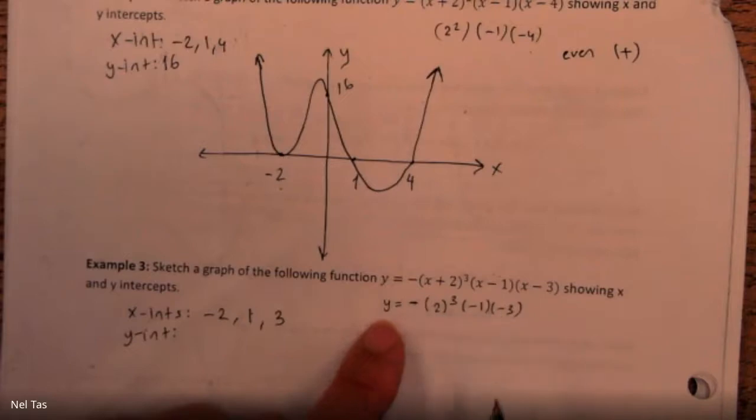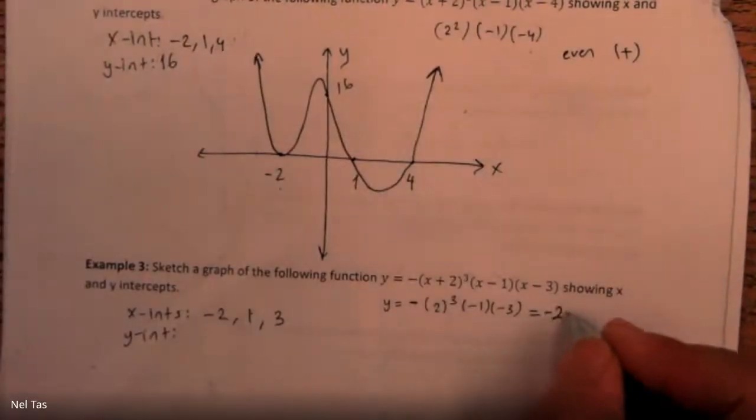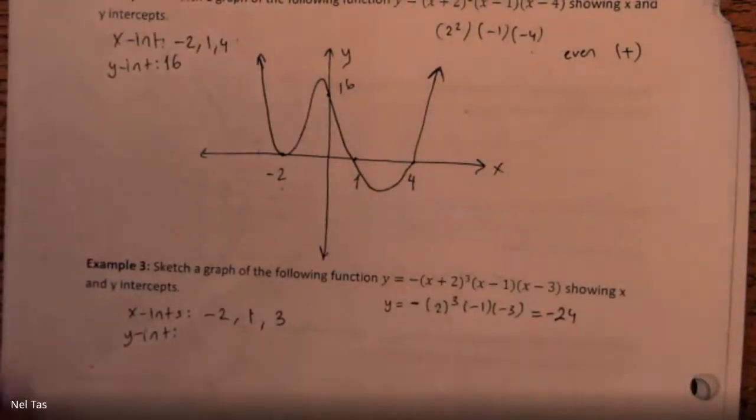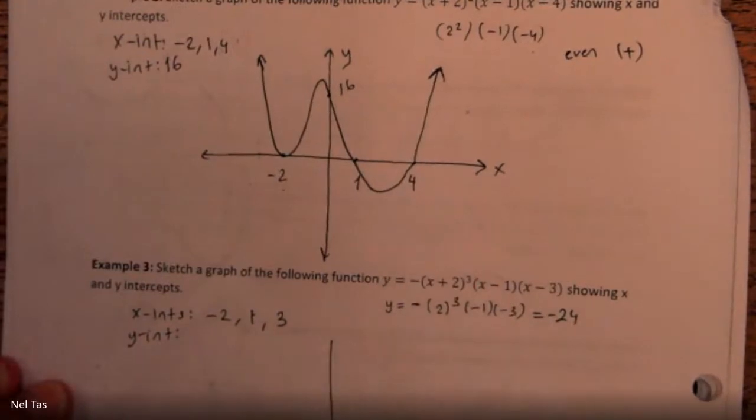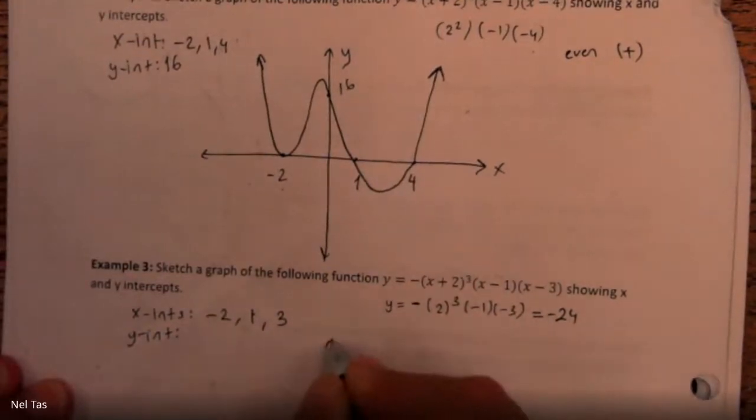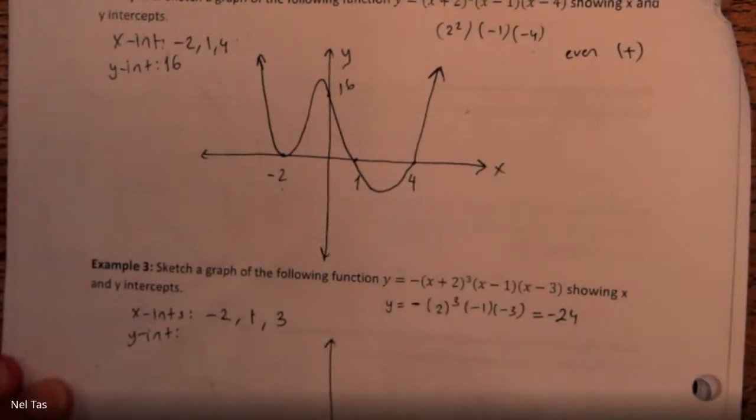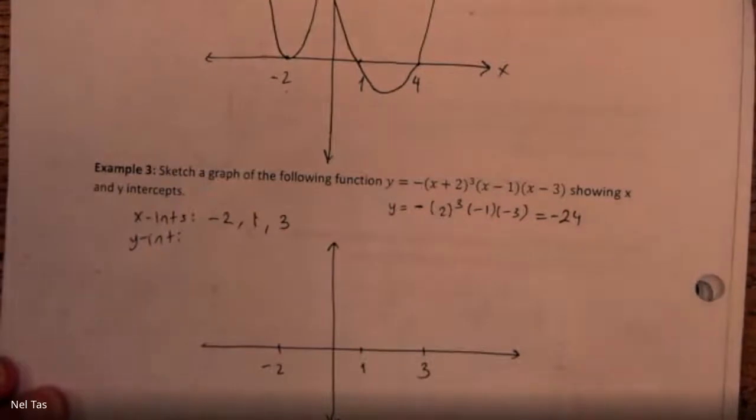There are 3 negative signs. That gives you -24. So let's make this one -24.